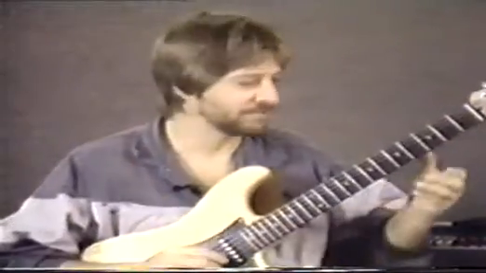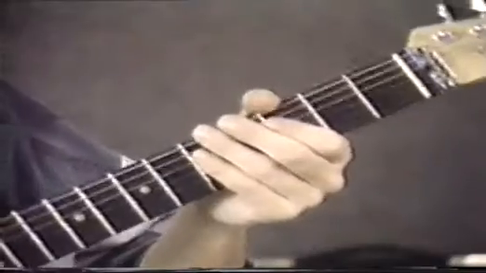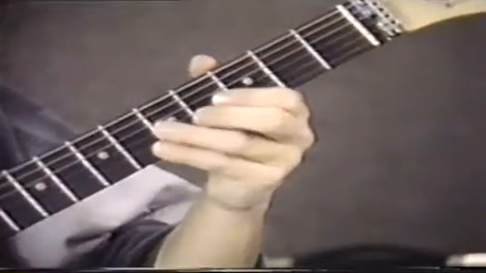So let's look at our first solo. In fact, let me just play it for you. In fact, I'd like you to play the chords, because I don't have a band right now. A 1, a 2, a 1, 2, 3, 4.